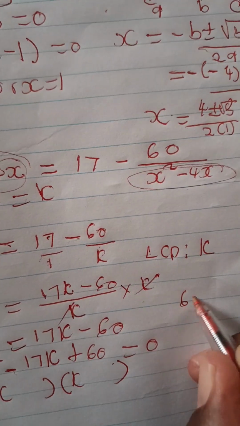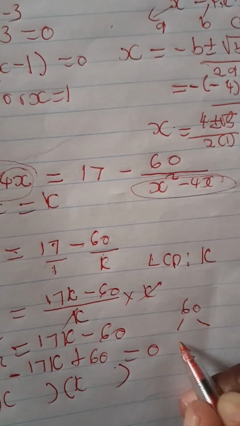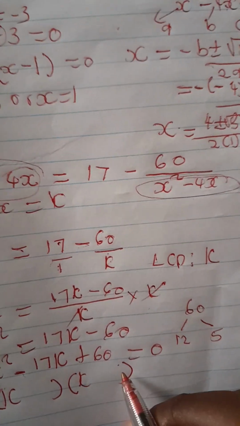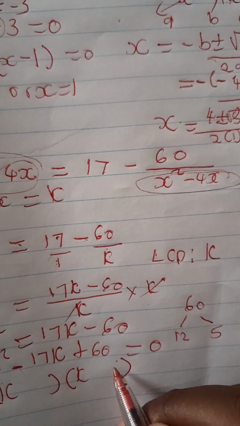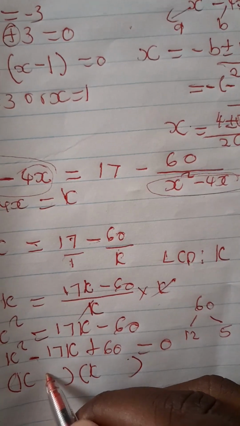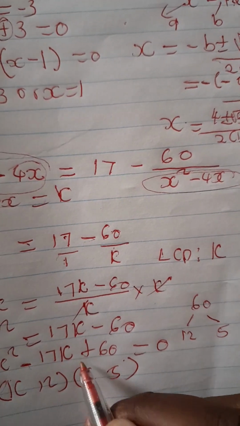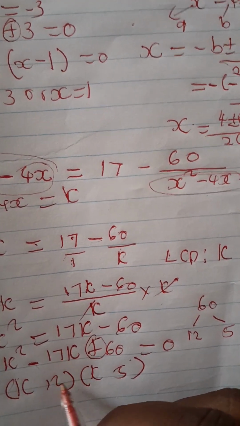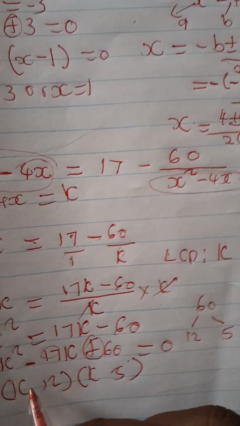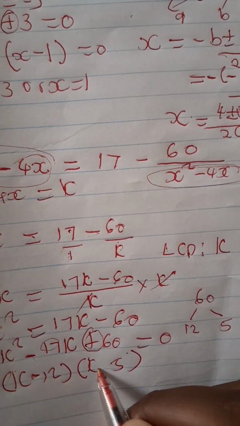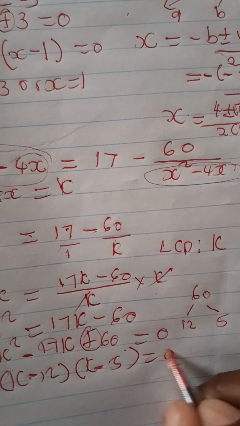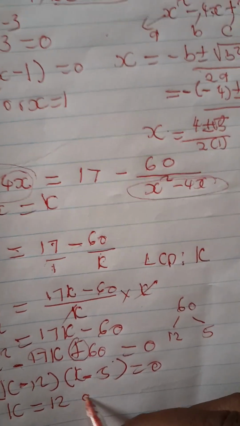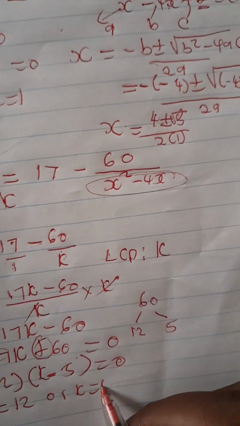What are the factors of 60? I think that is 12 times 5, that is 12 and 5. The last term has a positive sign, so they will take the sign of the middle negative term, so it will be k minus 12 and k minus 5 equated to 0. So when you equate to 0, we got k is 12, or k is 5.